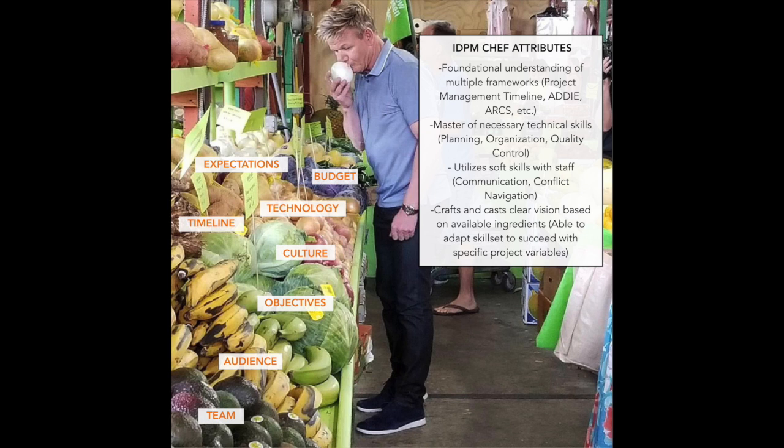The other thing that chefs have is soft skills. Chefs do more than just the cooking themselves. They actually have to communicate with their staff and run their staff well. And often that means communicating well, navigating conflict well. And in the same way, instructional designers and project managers have to do the same thing with those that they're leading. Chefs also know what they want the taste, smell, and sight of a particular dish to be. When they're creating it, they have a vision in mind. And the same thing needs to be true in instructional design and project management. They're able to adapt their skill set to succeed with specific project variables.